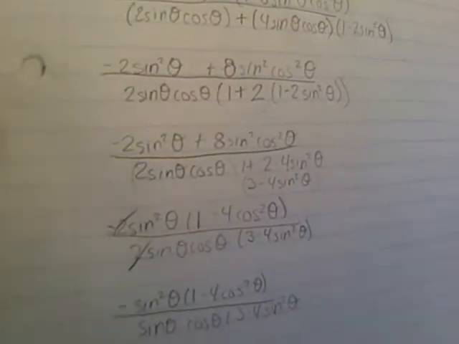And then you see how you have the sine squared right there and a sine on the bottom, actually one of the sines on the bottom is going to end up canceling out. And the top is just going to be left with negative signs. So then we have a negative sine theta and then a cosine theta on the bottom. We know from our trig identity that it's negative tangent.